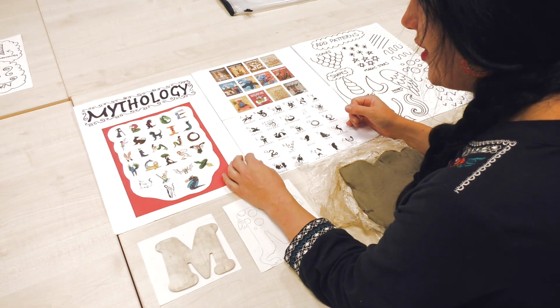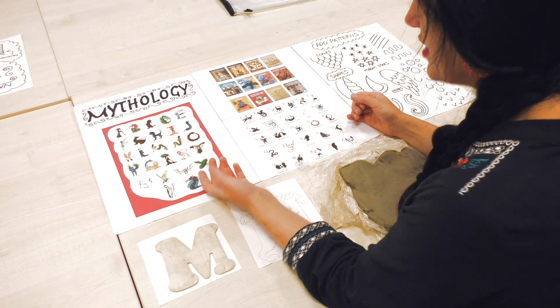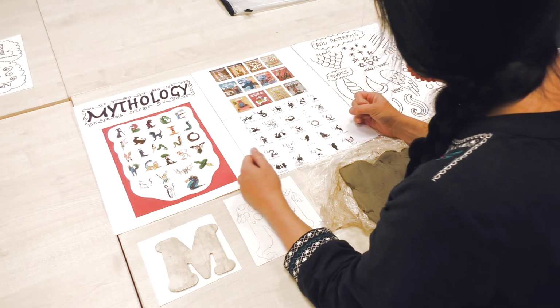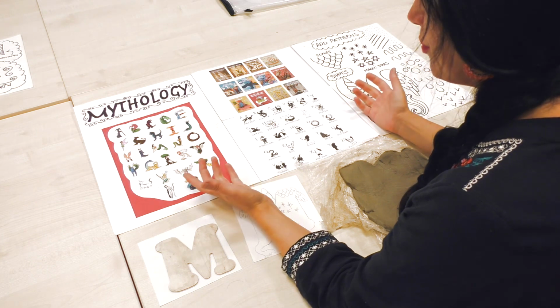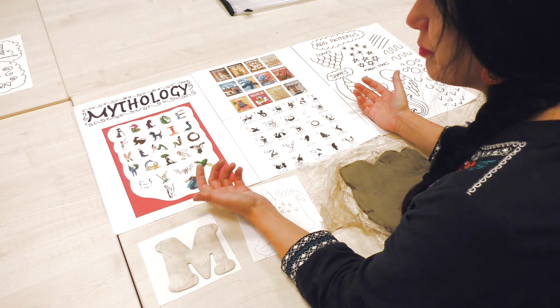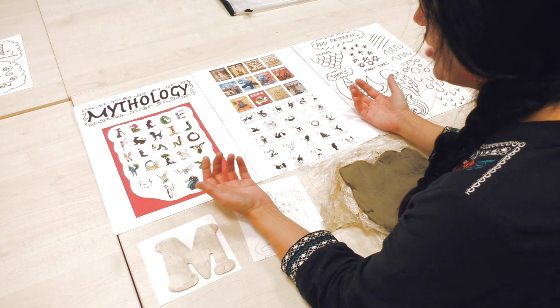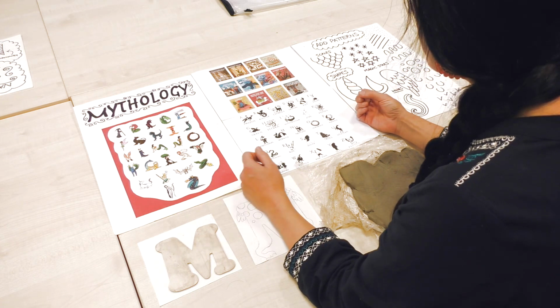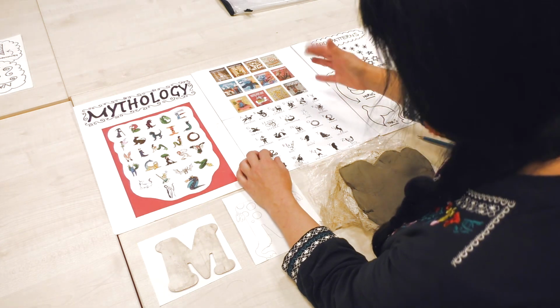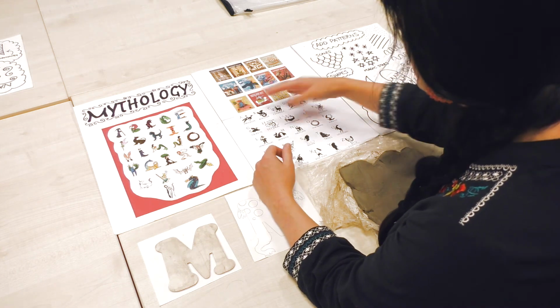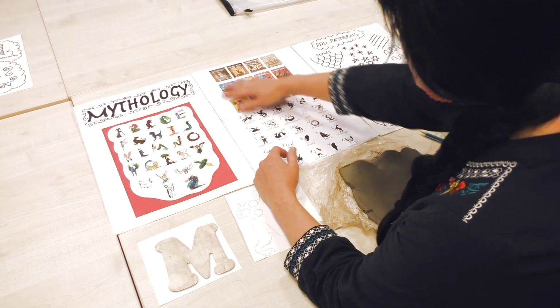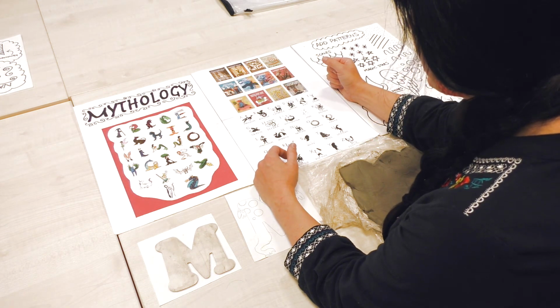Okay, so our overarching theme for the project is mythology. When I spoke to the children, we spoke about the library being an excellent place for myths and legends from all around the world. And I told them whenever I research anything, I go into Google and I put in Google images, mythology from around the world, and this is what came up here.